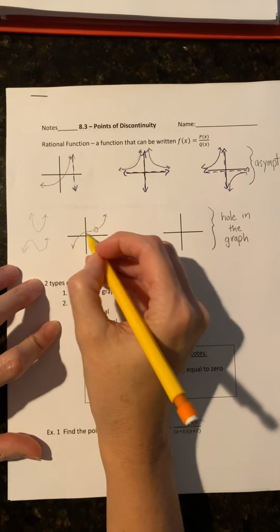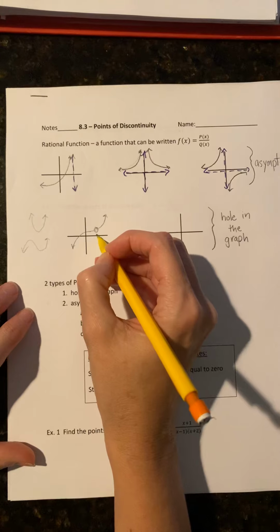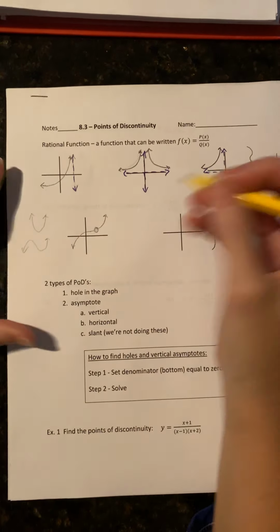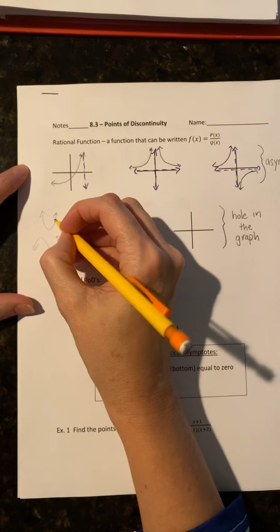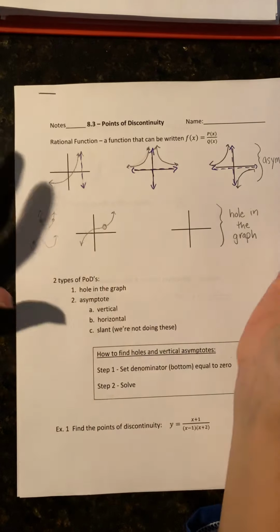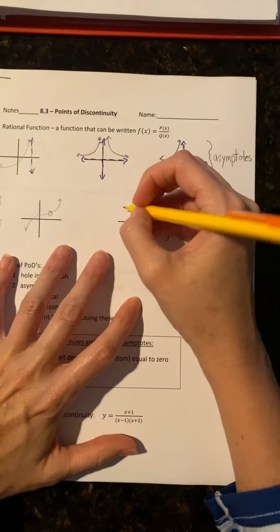It's just a smooth graph, except there's no value at that x value. There's no y value at that x value. So there's a hole in it. And those could be in parabolas, they could be in cubics. You could have more than one hole in the graph. So yeah, that's what that looks like. And then here's a linear one.